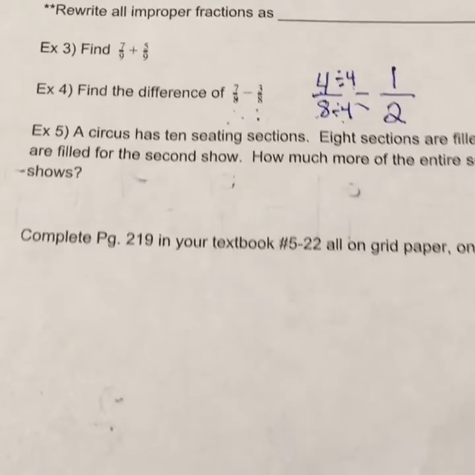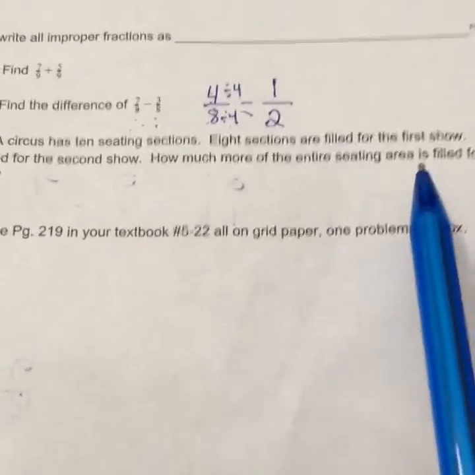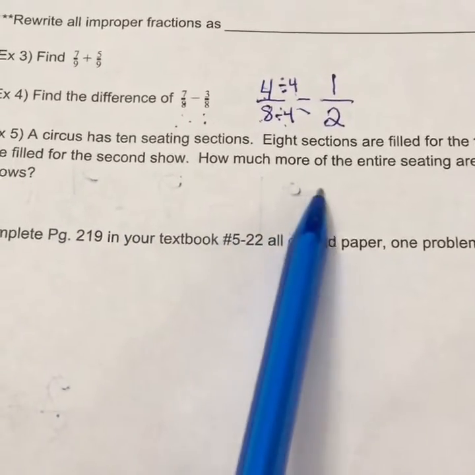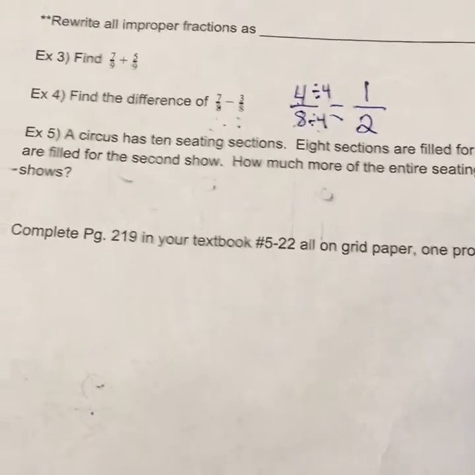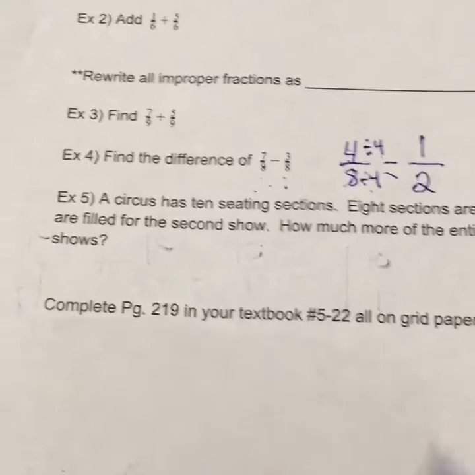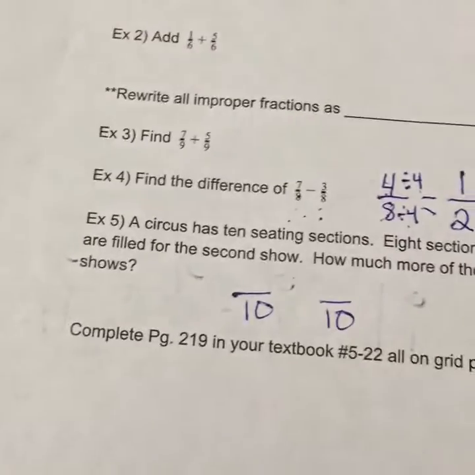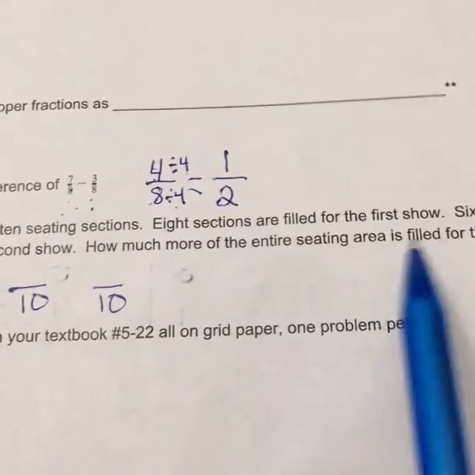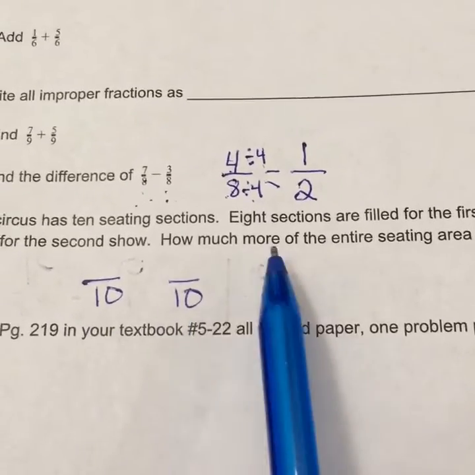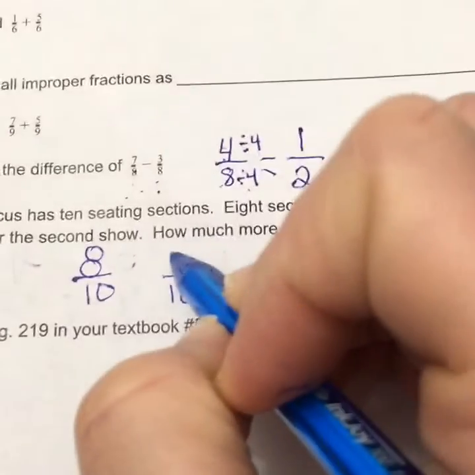All right, looking at the word problem, a circus has 10 seating sections. 8 sections are filled for the first show. 6 sections are filled for the second show. How much more of the entire seating arena is filled for the first show? So the circus has 10 seating sections. So we're always talking about 10 sections, regardless of where we're at, whether it's the first show or the second show. We're always talking about 10 seating sections. That doesn't change. So the first time, 8 are filled up, and the second time, 6 are filled up.